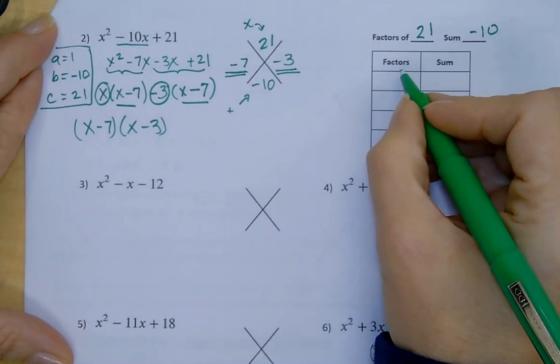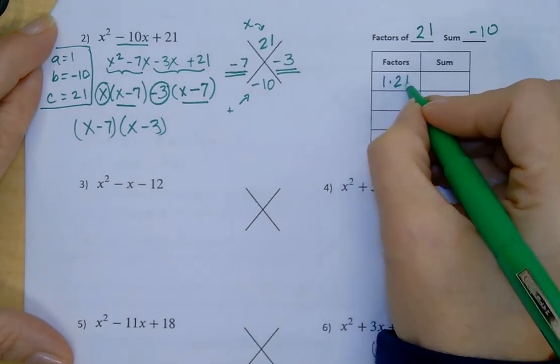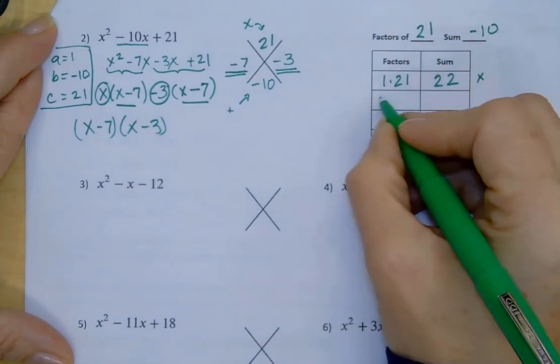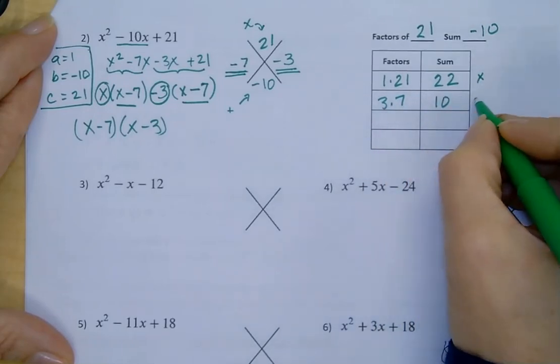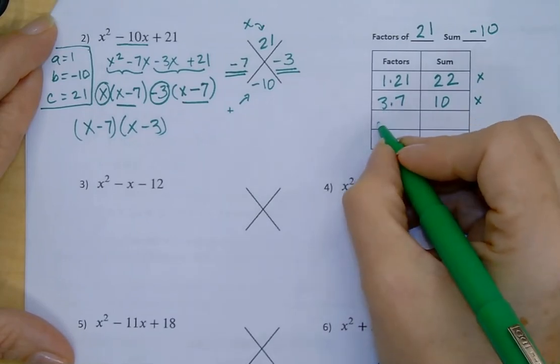And so we thought about factors, and of course I could have done 1 times 21, right? But when I add those together, I get 22, so that didn't work. And I could have done 3 times 7, and when I add those together, I get positive 10. So close, but no banana, yeah? Okay, now I'm going to switch to my negatives.